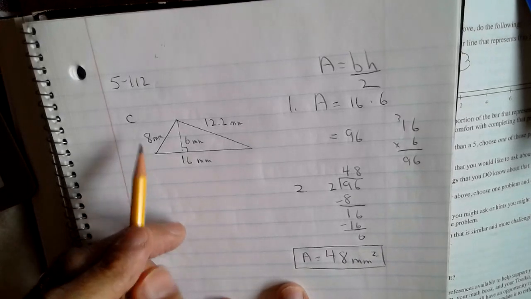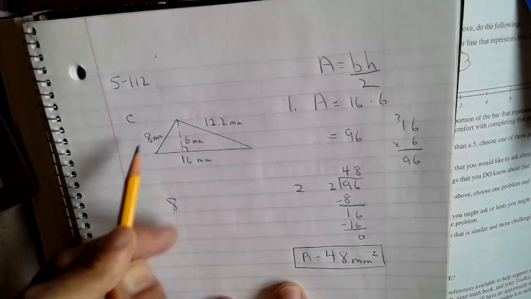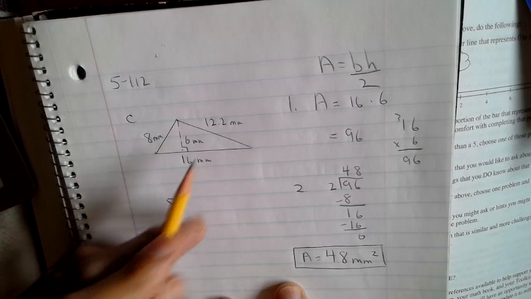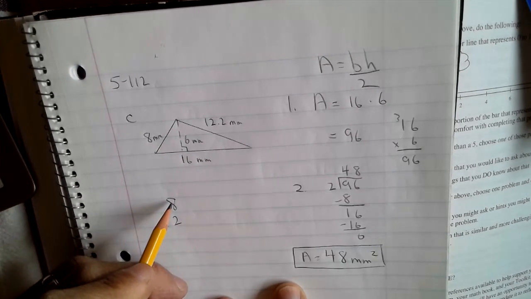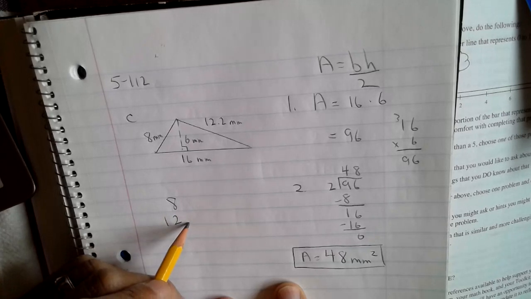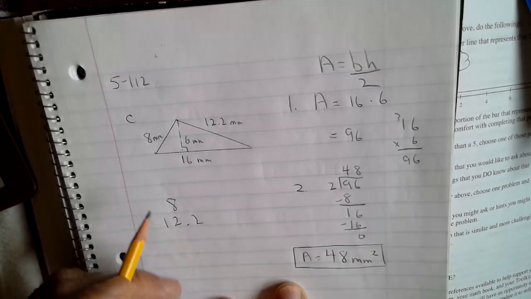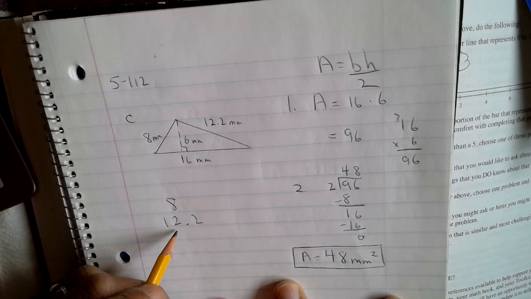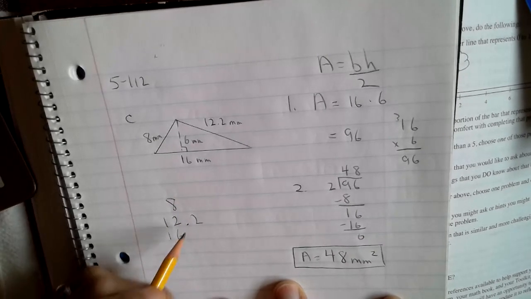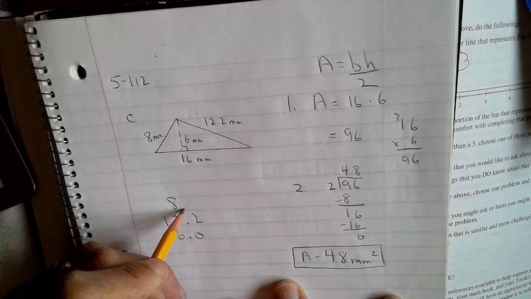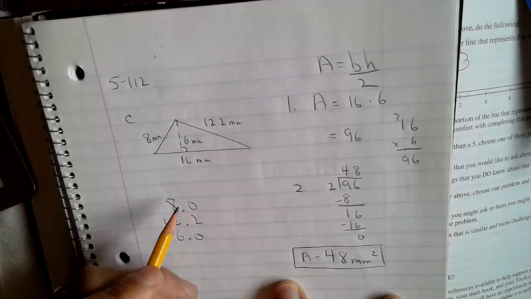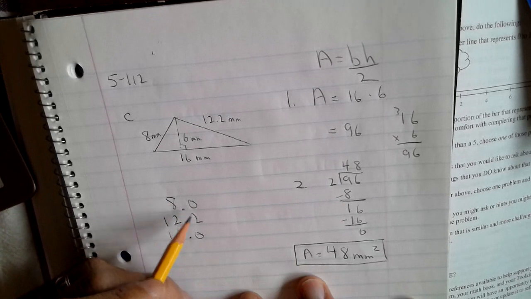3 sides. We have 8, 12. Line up your place value. 8 ones, 2 ones, and 2 tenths. 12 and 2 tenths. 16. 6 ones, 1 ten. I'm going to go ahead and annex a 0 here. I'm going to do that up here also. Notice here we could annex a 0 as a placeholder.